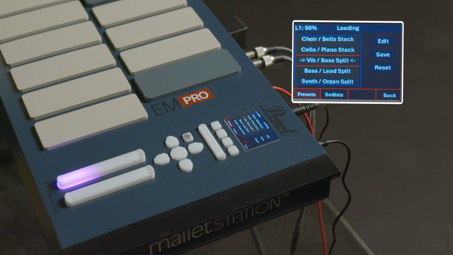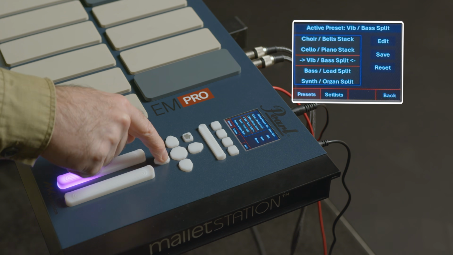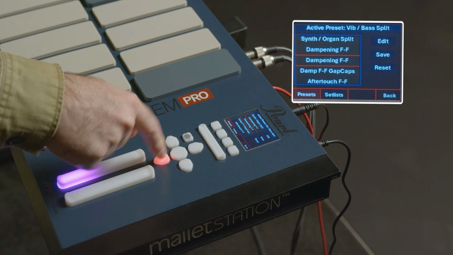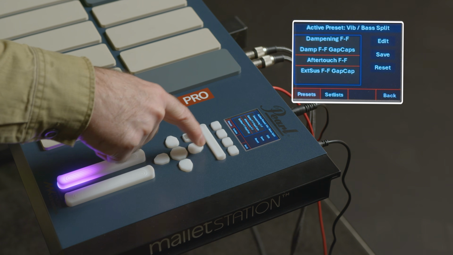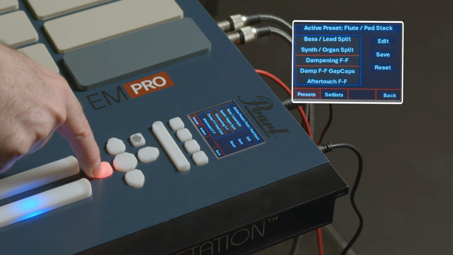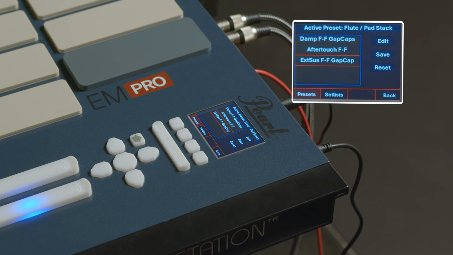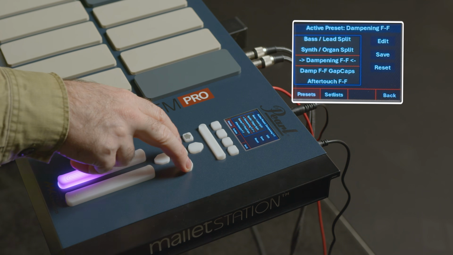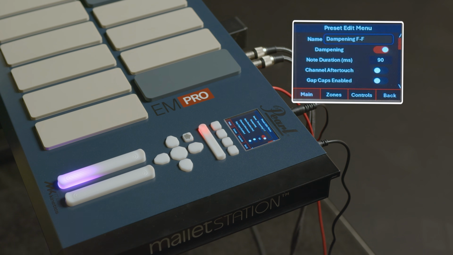You'll notice that the currently selected preset has arrows on the left and right-hand side of the preset name. The EMC controller can save up to 16 presets, and you can reset all of the presets to their factory state from the configuration menu. Select the Edit button on the right to load the Preset Edit menu. This lets you edit the active preset.